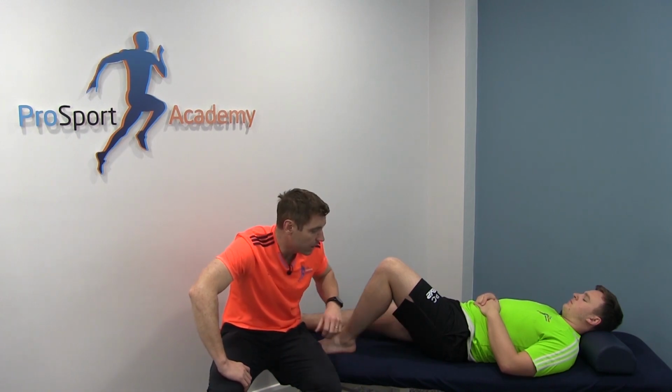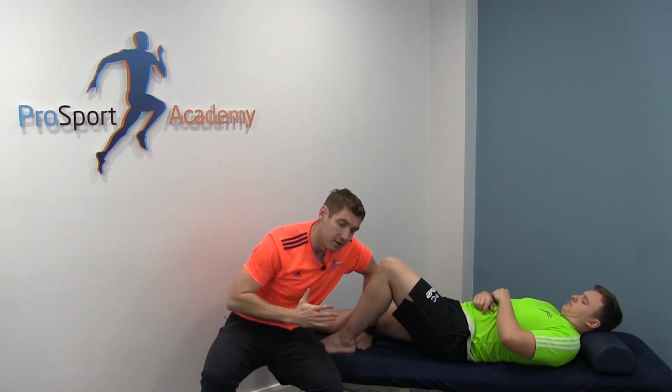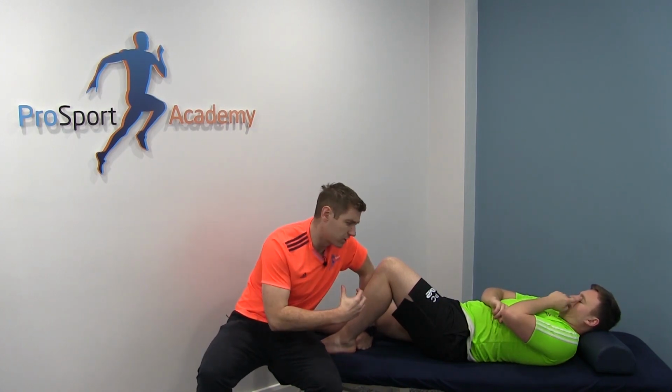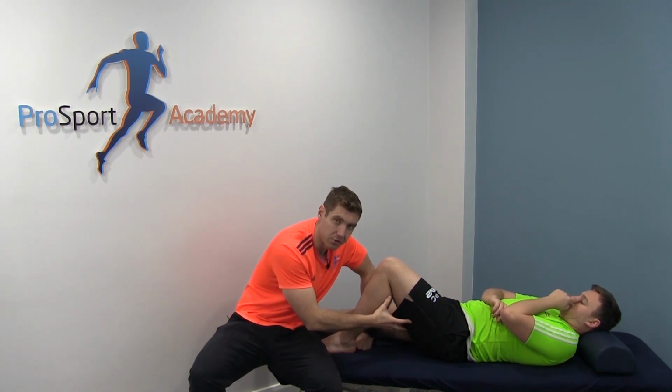If he gets any cramping through the hamstring, etc., he's probably putting too much force through it, or we need to build up the tension slower. So it's giving us a lot of good awareness of these tissues again.